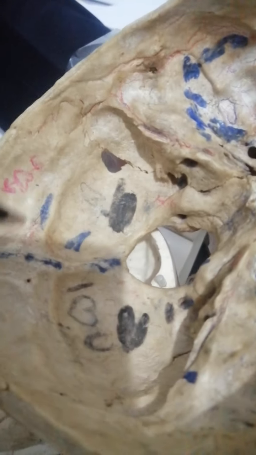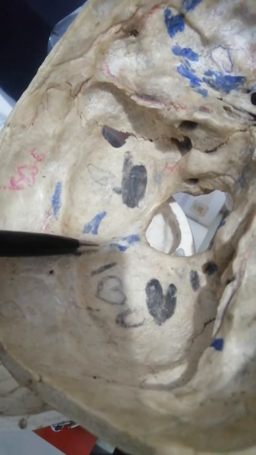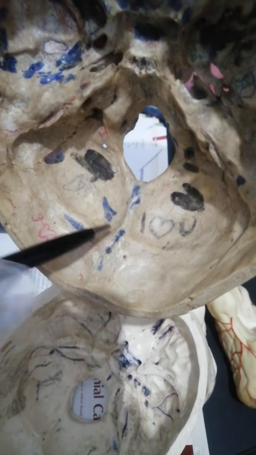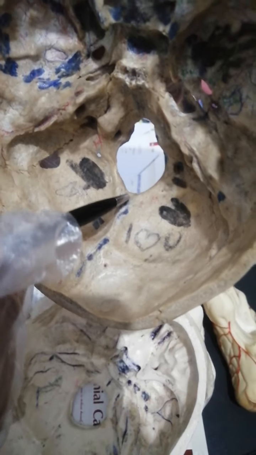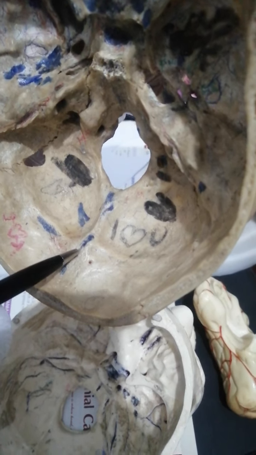Then over here you can see the posterior cranial fossa. In the midline of the posterior cranial fossa, you can see a crest called the occipital crest, and one rounded elevation called the internal occipital protuberance.